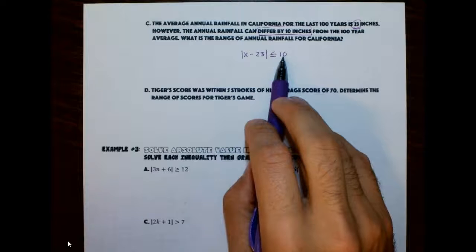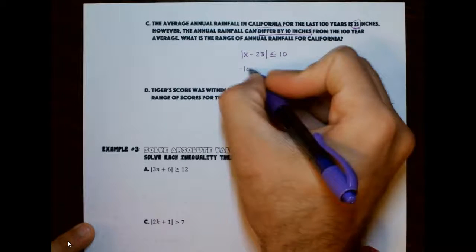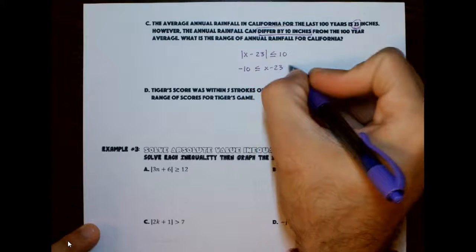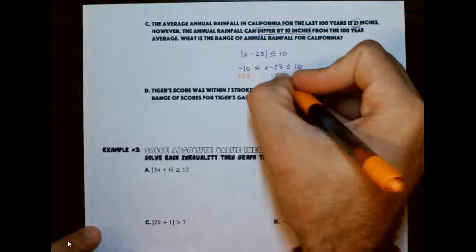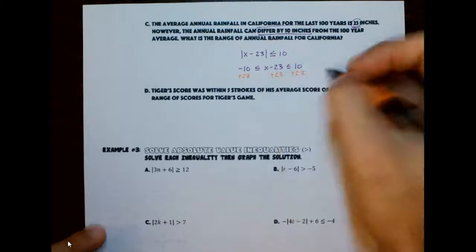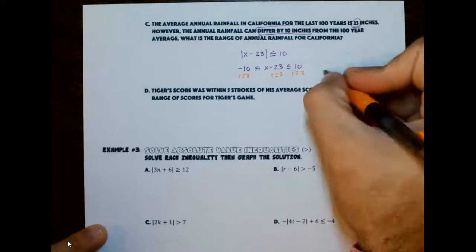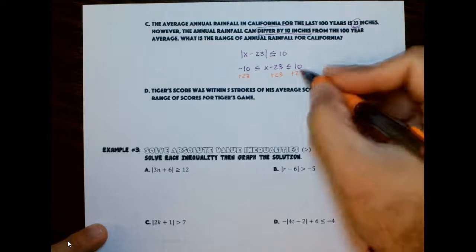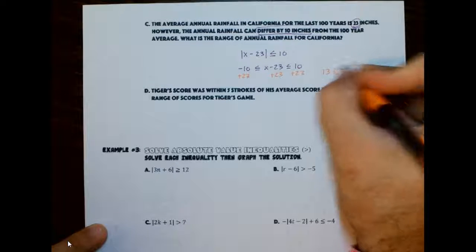So if I set up an inequality, this would be negative 10 is less than or equal to x minus 23, which is less than or equal to positive 10. To get the x by itself, we would add 23 to 3 places. And we get that our range, negative 10 plus 23, is positive 13, which is less than or equal to x, which is less than or equal to 10 plus 23 is 33. So this is the range on average of rainfall that California would get over the last 100 years.